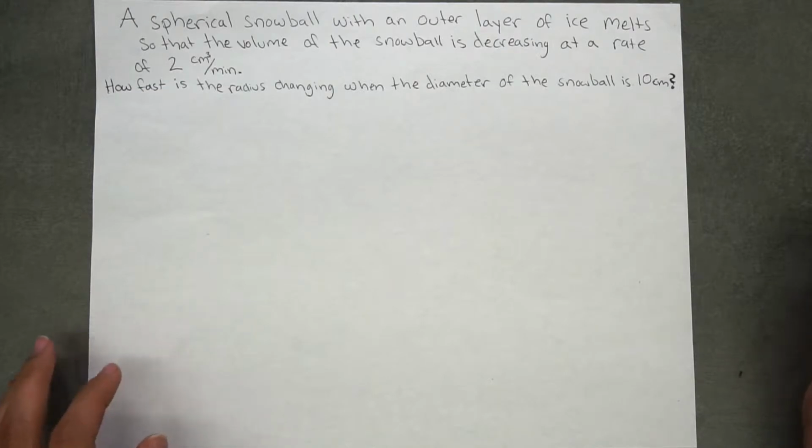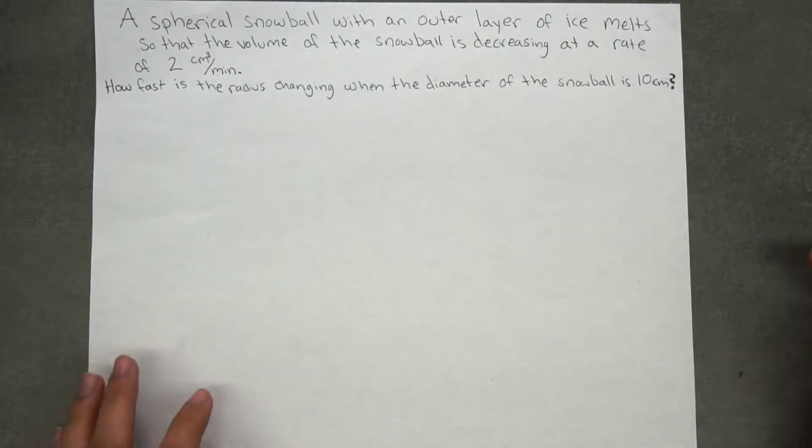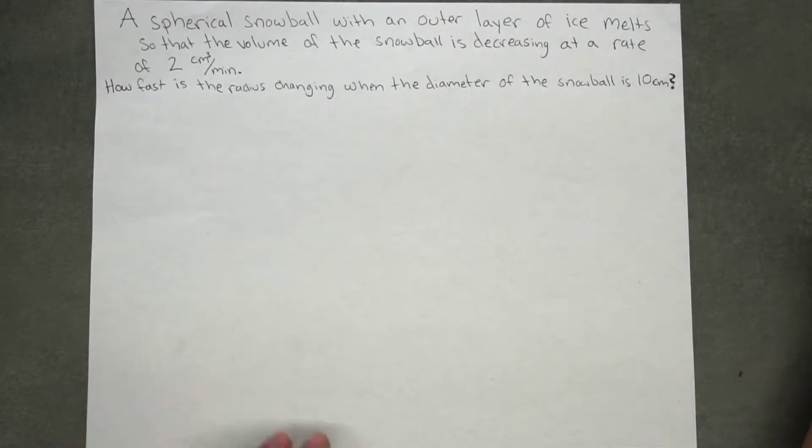Today I'm going to be going over a related rates problem with you guys. So the problem I have here says that a spherical snowball with an outer layer of ice melts so that the volume of the snowball is decreasing at a rate of 2 centimeters cubed per minute. How fast is the radius changing when the diameter of the snowball is 10 centimeters?